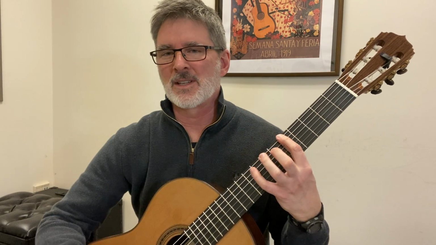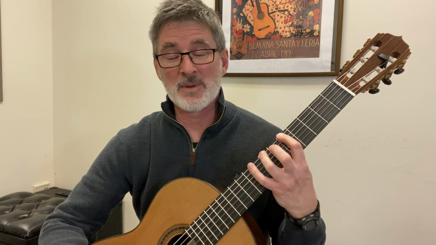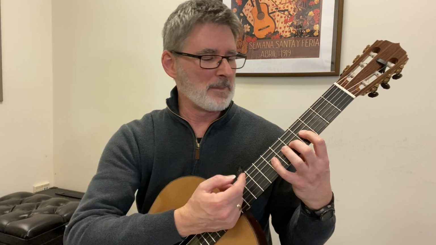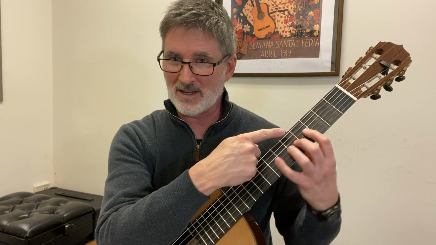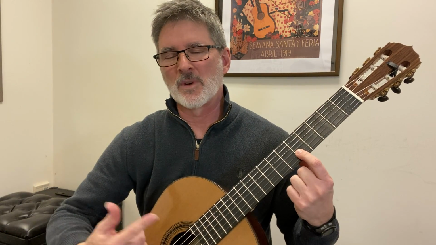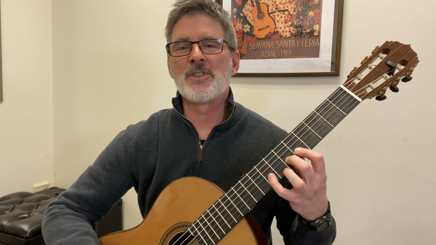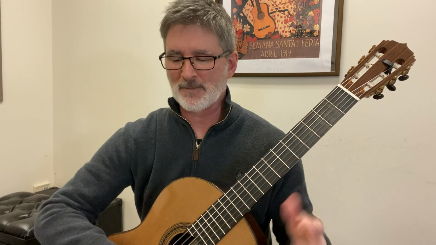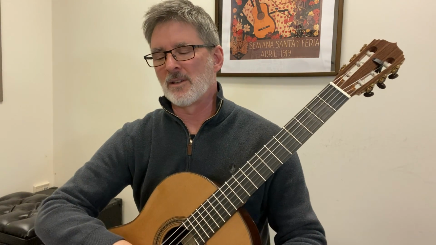In this register, on the 6th string, we start with the note A, so we have A, B, C. 5th string is D, E, F. 4th string is G, A. 3rd string, B, C, D. And remember, with this one, the B is on the 4th fret. We had to move up for that. And then fifth position, once again, on the 2nd string, E, F, G. And on the 1st string, A, B, C. All right, so those are the notes we're dealing with.